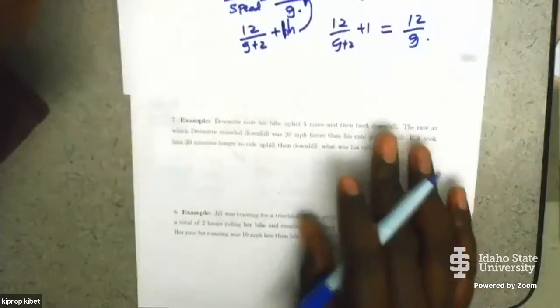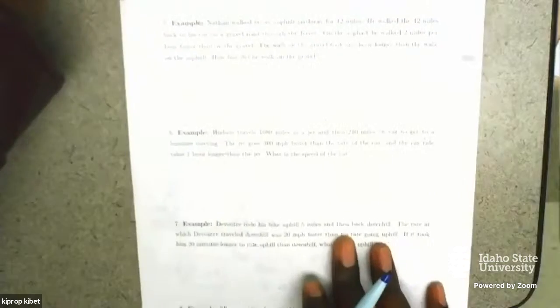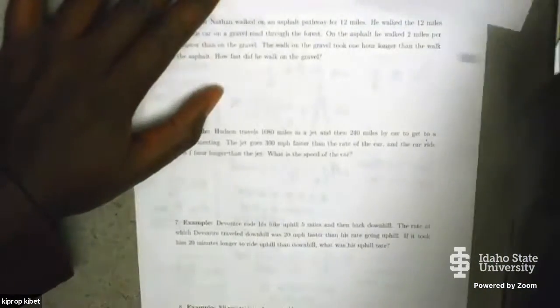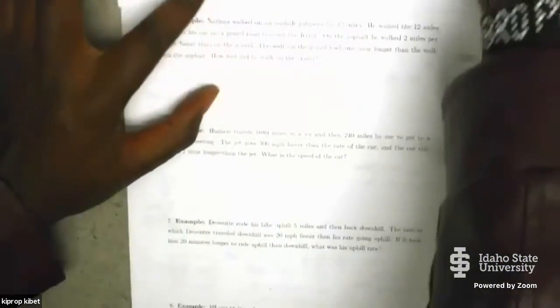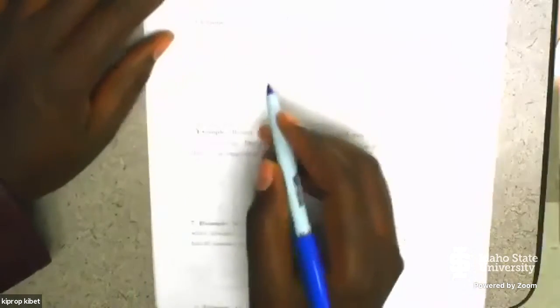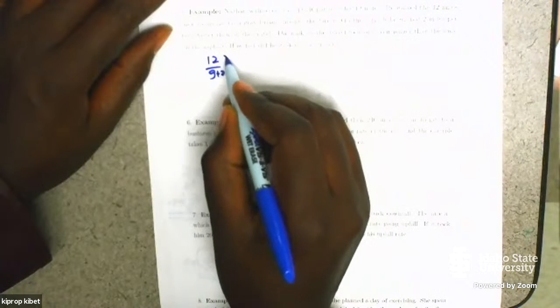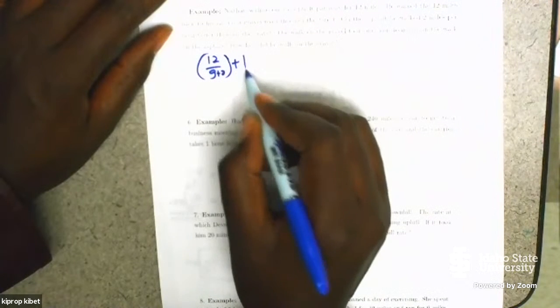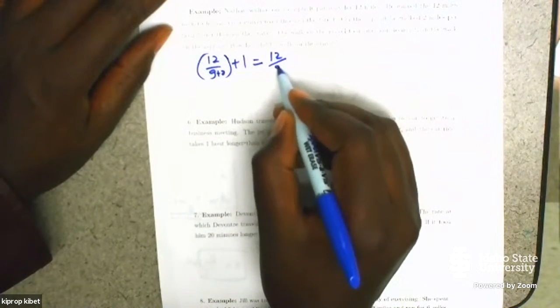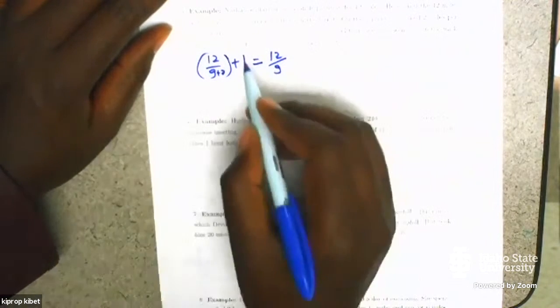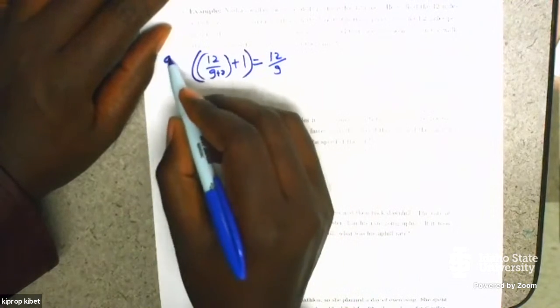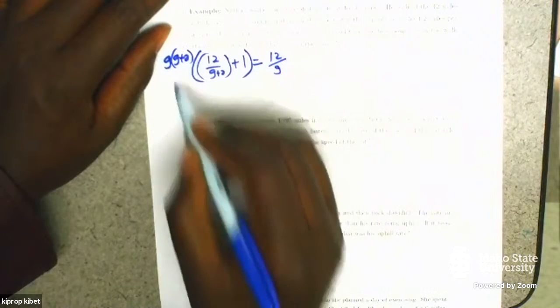So our least common factor there is what? We have 12 all over G plus 2, plus 1, equals 12 all over G. So our factor there is G plus 2, right?